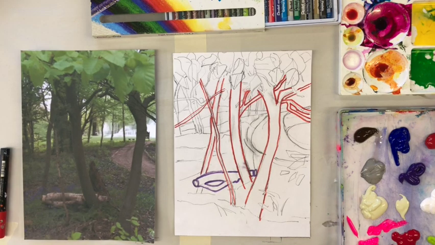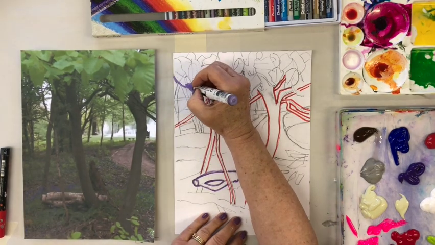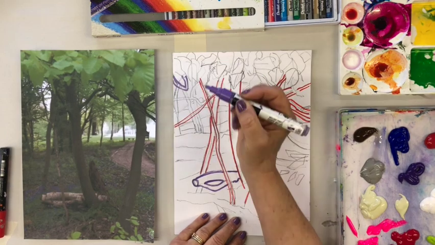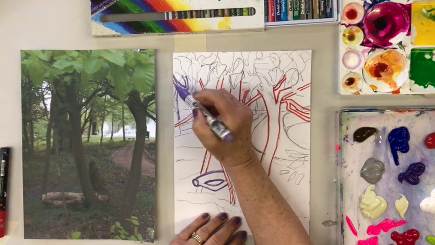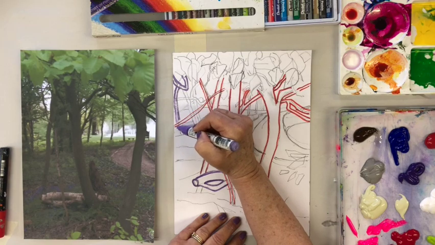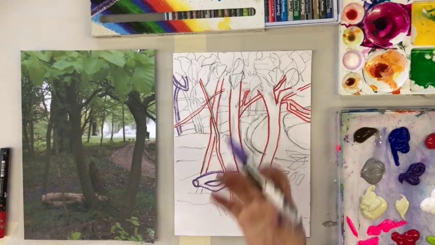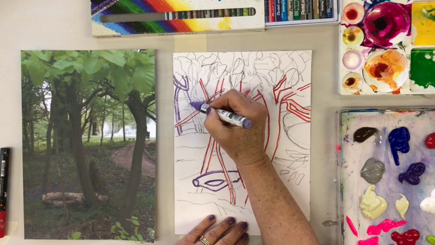And then I'm going to use another colour. You can use any colours you like. I just thought I'd use purple. And I'm doing these shapes which are in the background a bit more in another colour, so that you get more of a sense of distance as well.